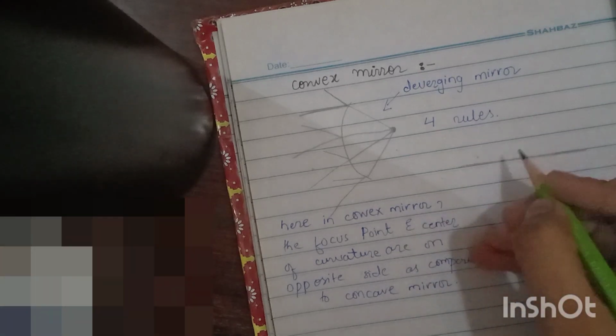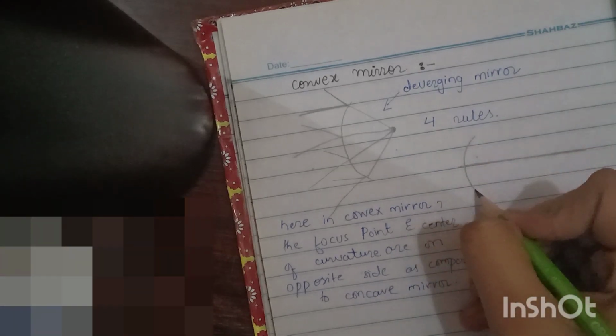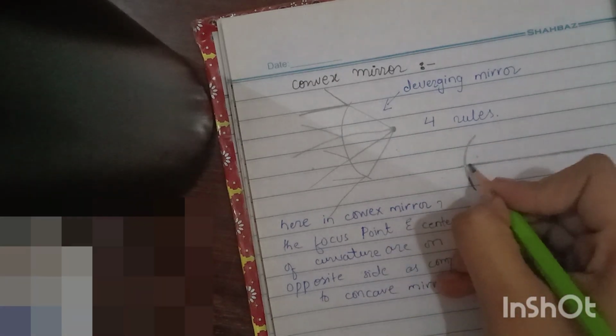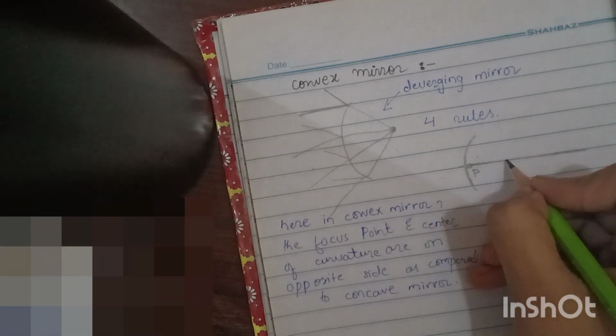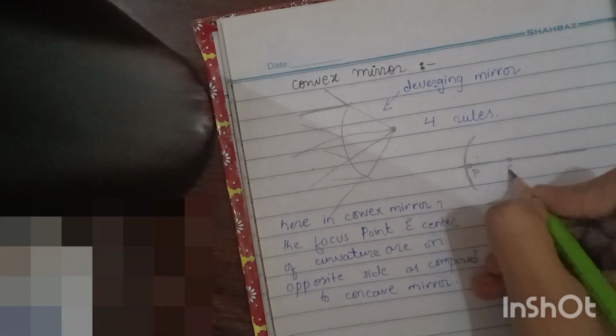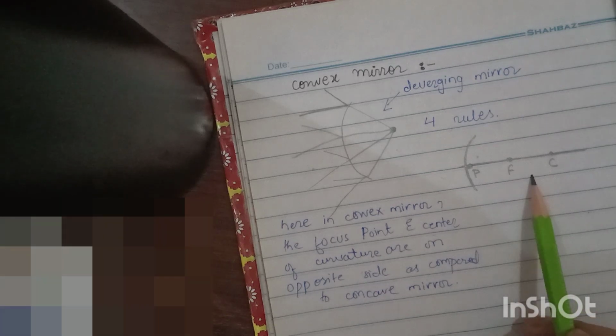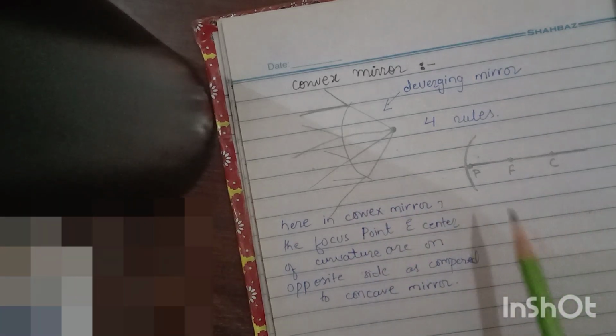This is the line, this is the mirror. As it is convex, it is the opposite of concave. Here is the principal axis, here is the focus point, and here is the center of curvature. So here you can see it is all opposite of the concave mirror. So, talking about the rules.